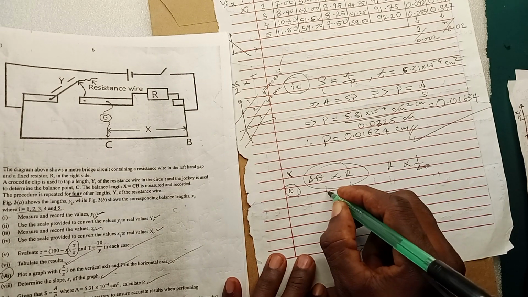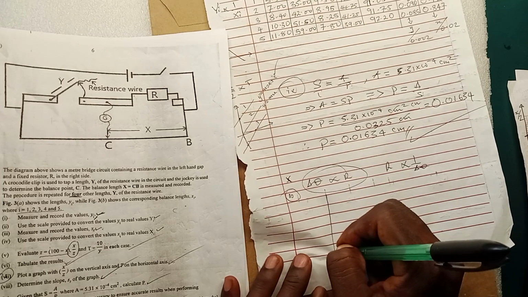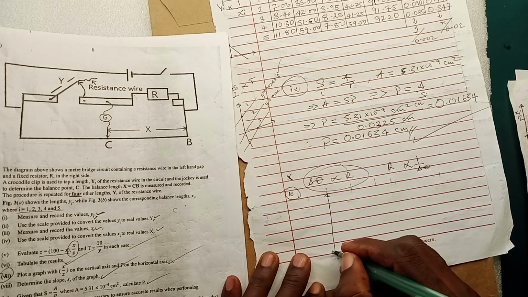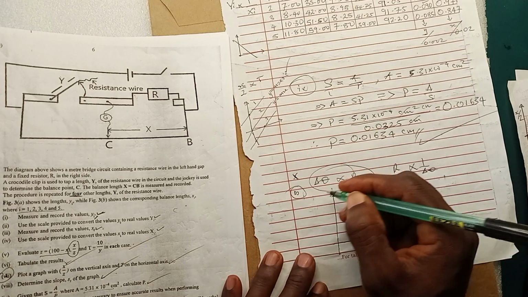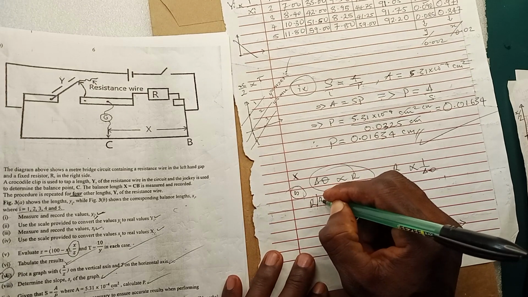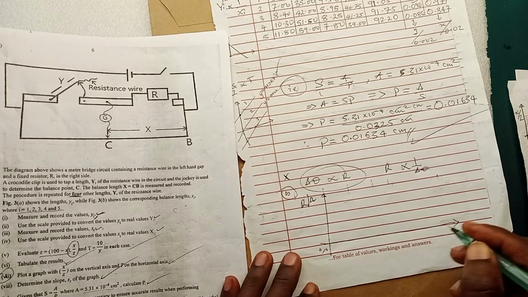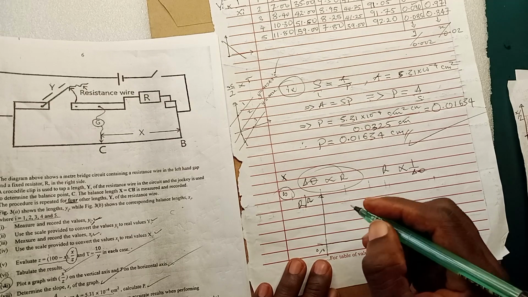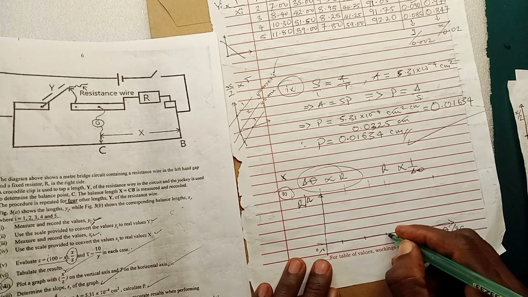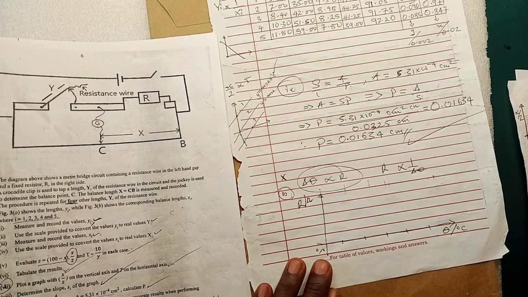So the graph will look like this. For a light dependent resistor, the graph will look like this. This is our resistance in ohm, 0, 0, and then our temperature in degrees Celsius. So this is what you will have.